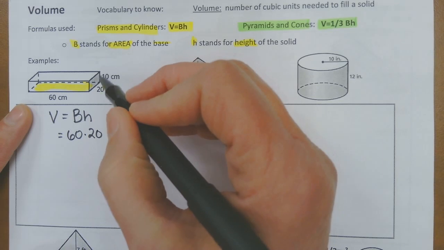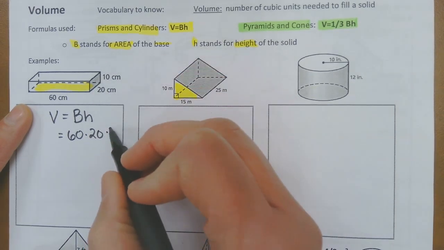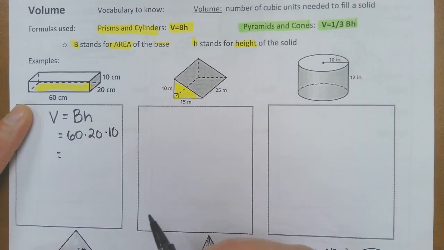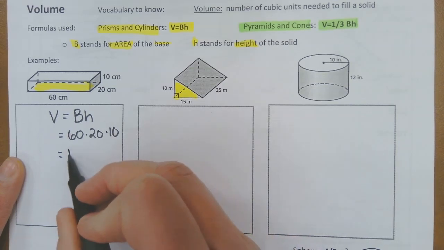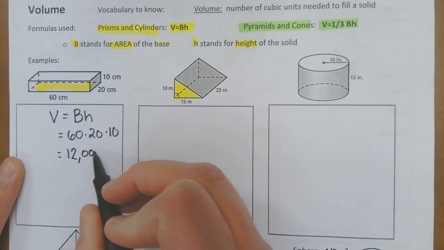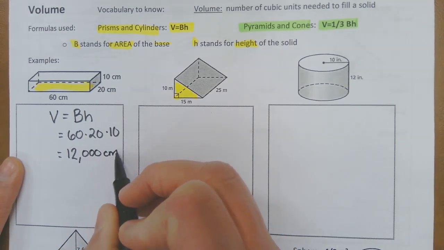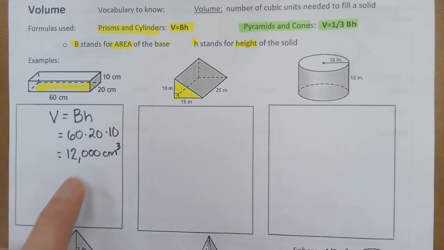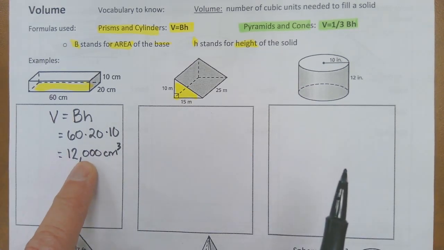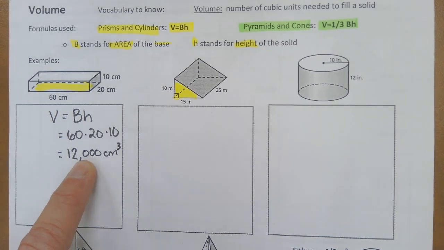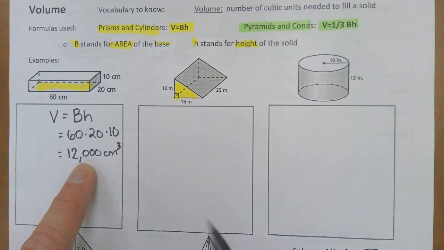Then the height is what's connecting the two bases, which is 10. We multiply these together, and we get 12,000 centimeters cubed. And don't forget, every year I have a hard time with people using their commas. If you have more than 4 digits, you need to put your comma after every 3.